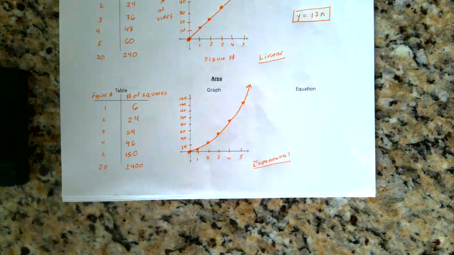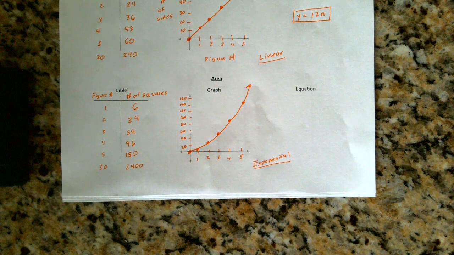That's what we call exponential. Exponential functions explode really quickly, because you're repeatedly multiplying each value instead of adding, like with the perimeter.